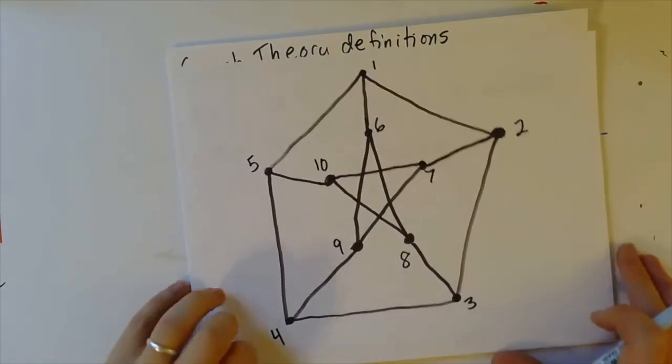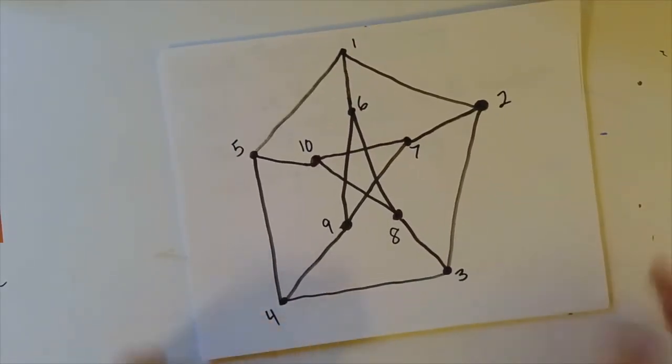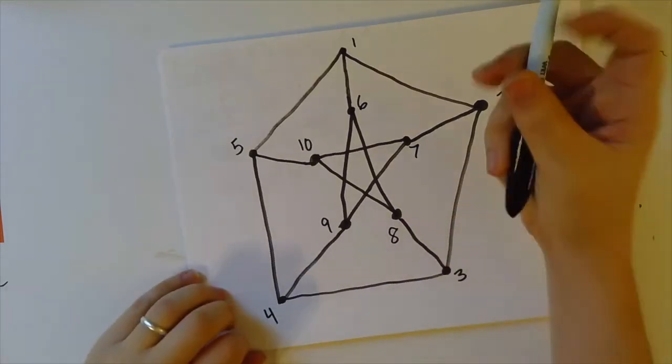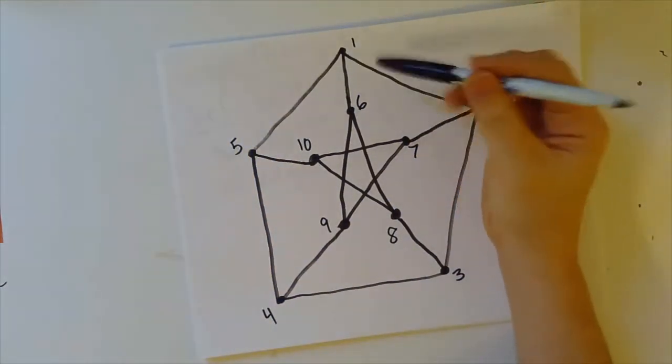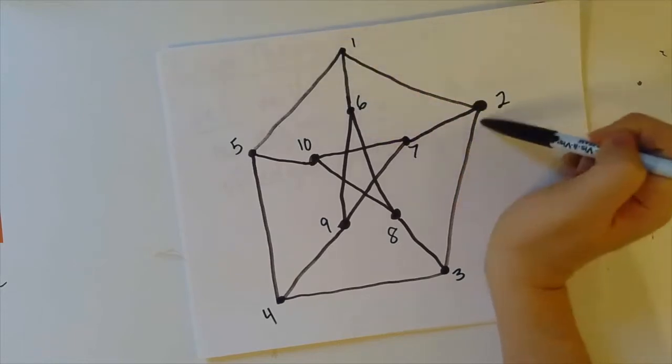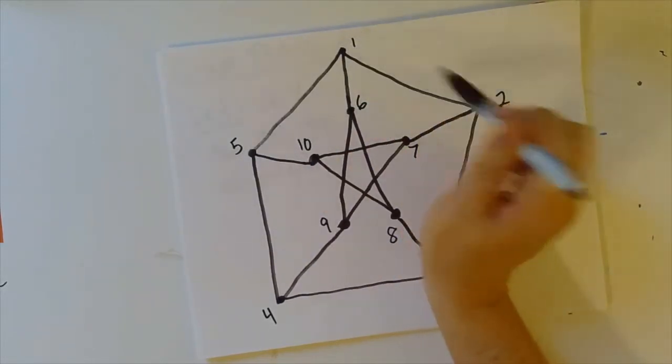If you look here at my poorly drawn Petersen graph so that I can point at it, the degree of every vertex here is 3. So if I look at this vertex 1 up here, I can see these 3 edges coming from it.